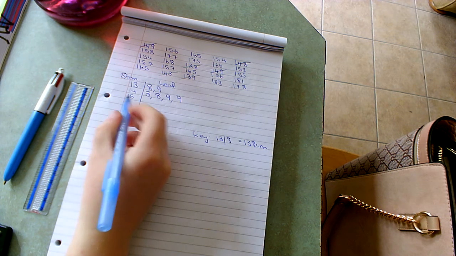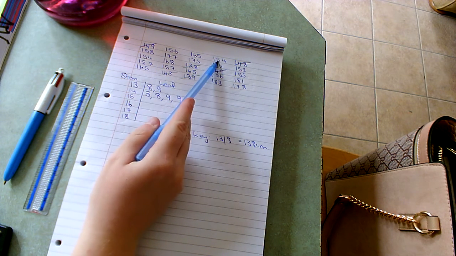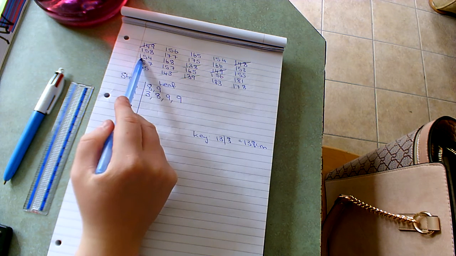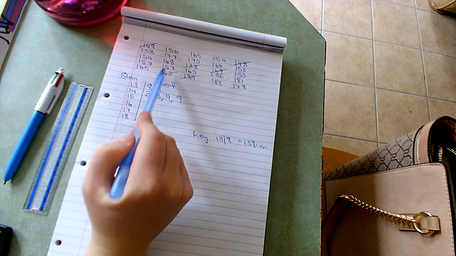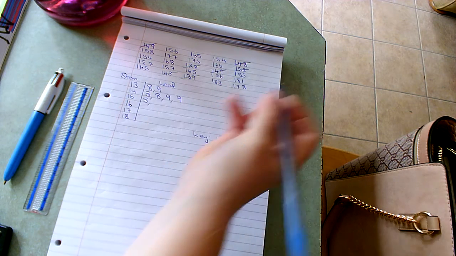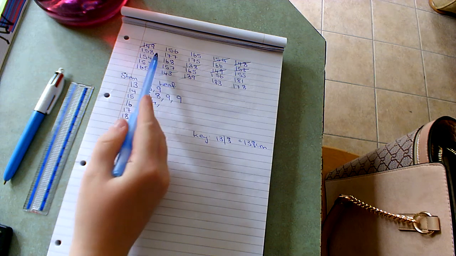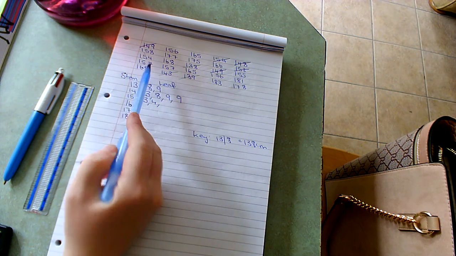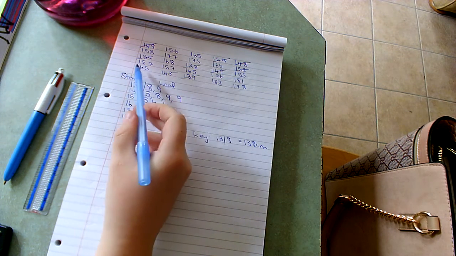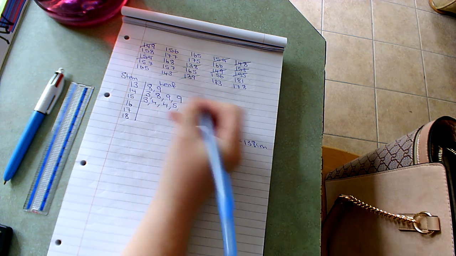Then I'm going on to my 150s, so I have 156, 154, 158, 153, 154, 155. I can see so far my lowest one is 153, I have 154, there's 156, 158, another 154, and then 155 is next.